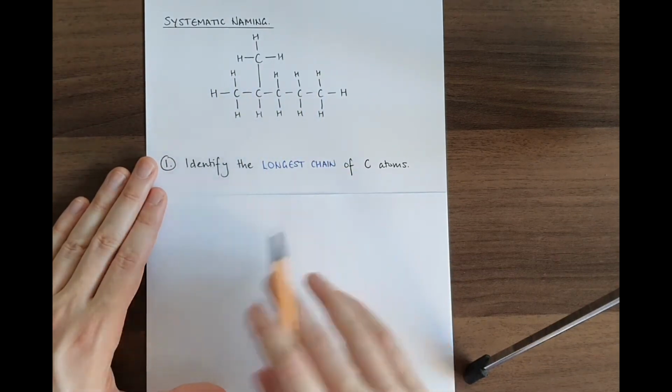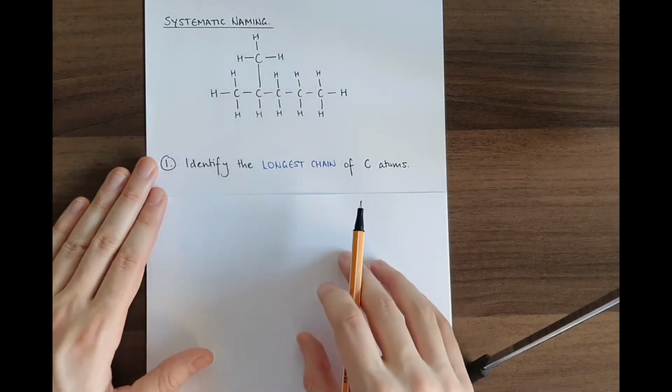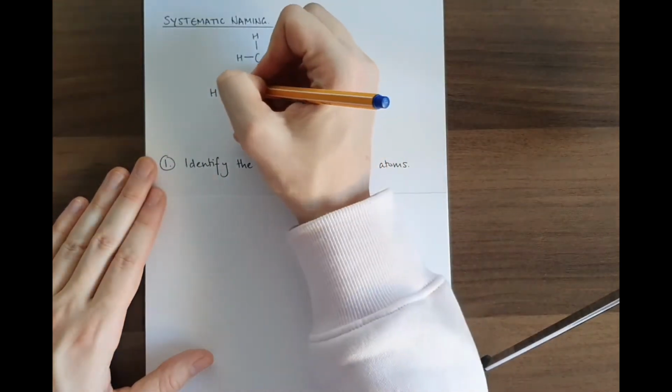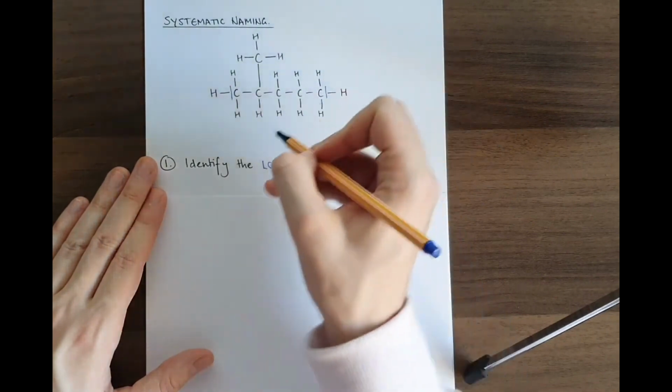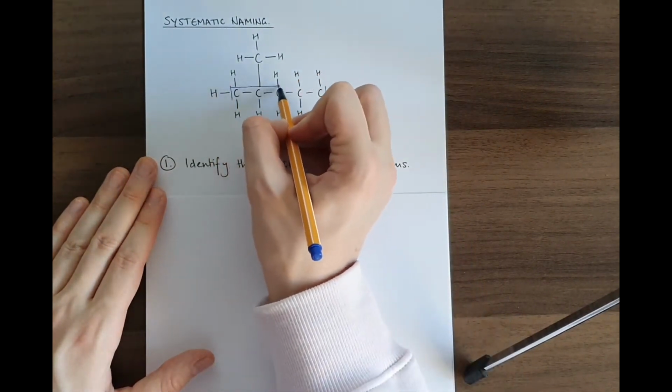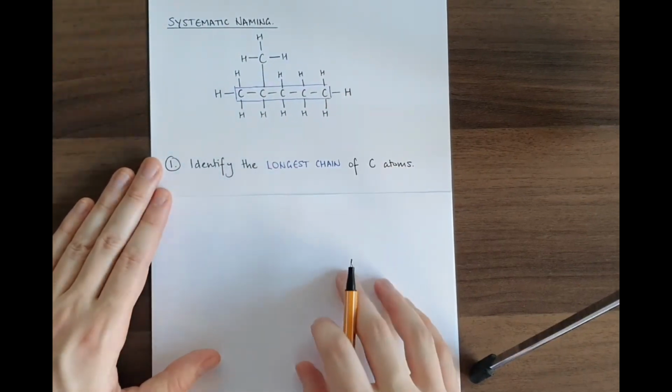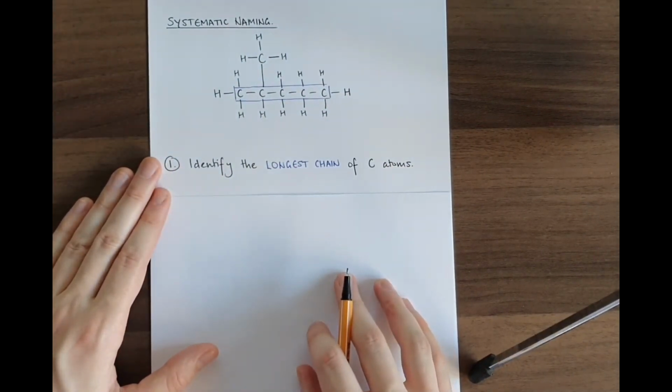But for just now, we're just going to stick with what looks the easiest, which is to just identify the straight chain in the middle or at the bottom as the longest chain. So I'm going to draw a blue box around that just now, just to show that that is our longest chain, and we have 5 carbons in it. So that's the first step.